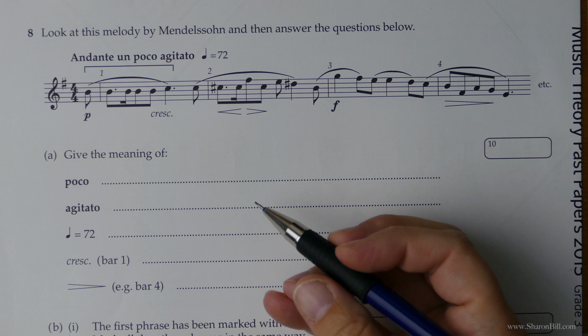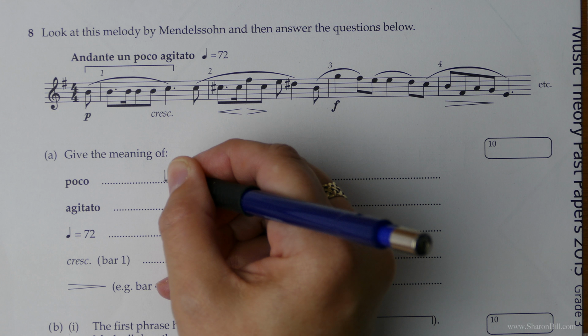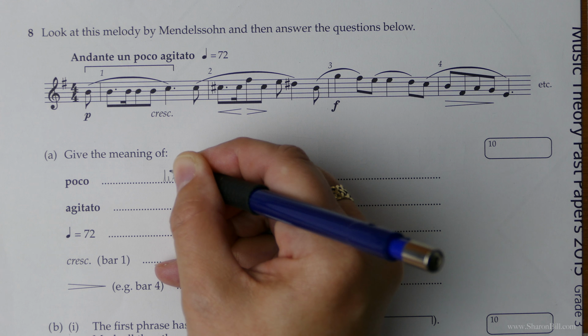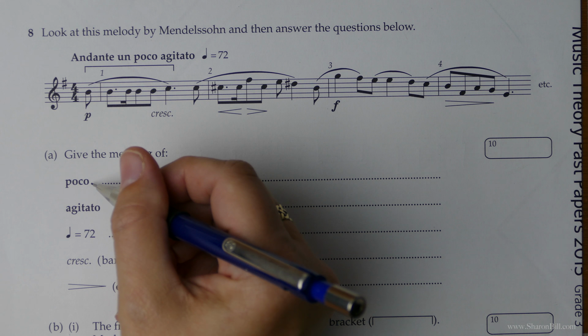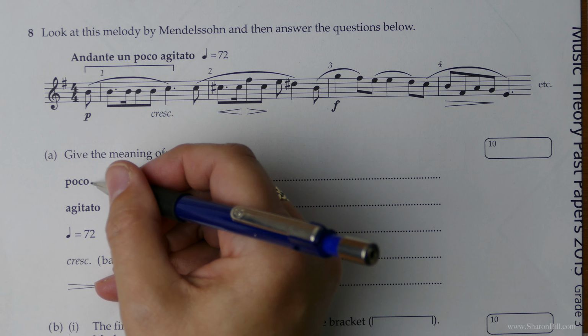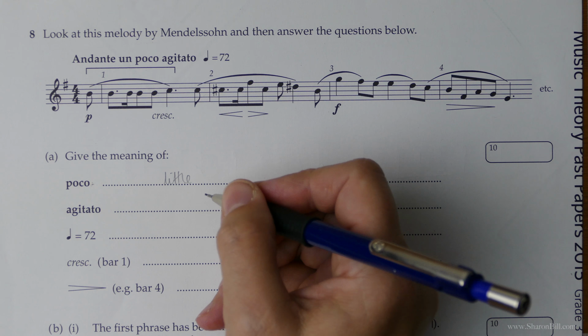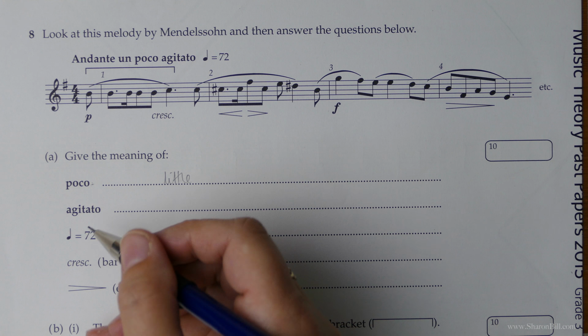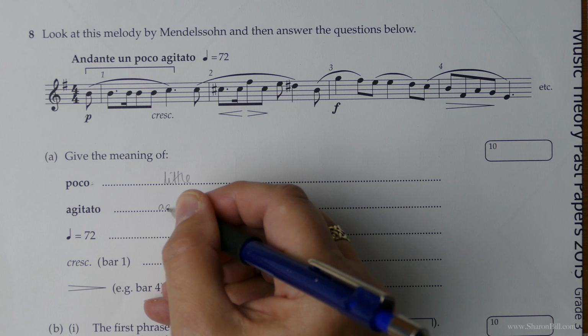I'm hoping you've had a crack at these, and we'll work through them now. Poco means little. Just use whatever means you can to revise these. The more bizarre you make it, the more easily you will remember it. I used to have a tiny little doggy, and we used to call him Poco Pucchissimo, because I remember Poco is little. Whatever it takes to remember these. Agitato isn't perhaps too difficult to guess. It just means agitated.